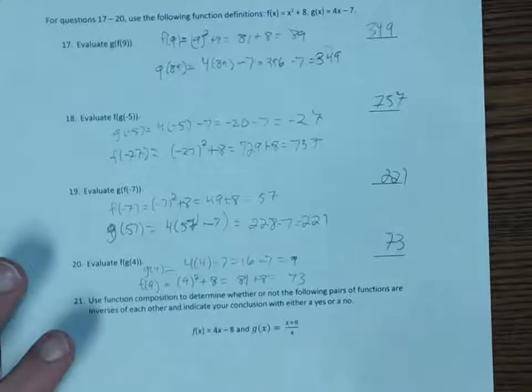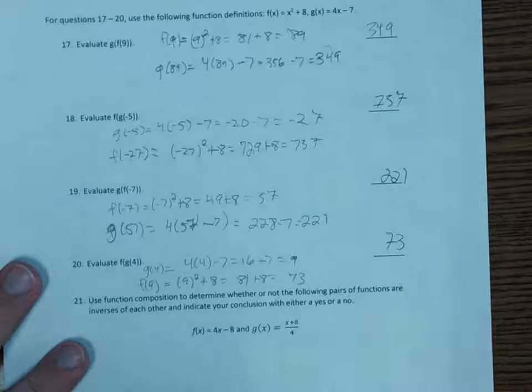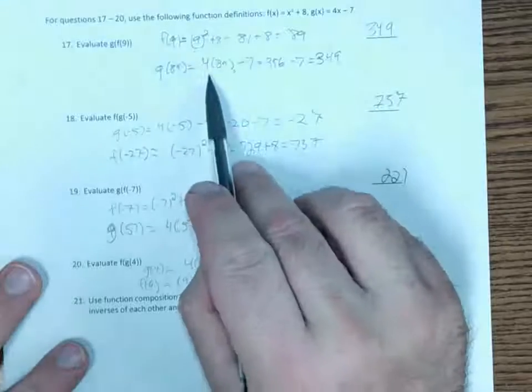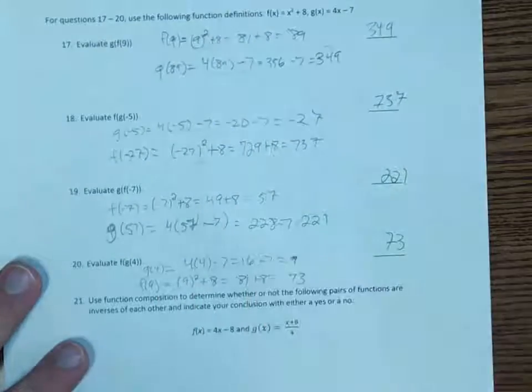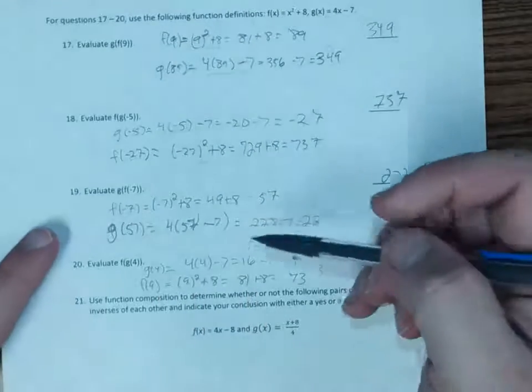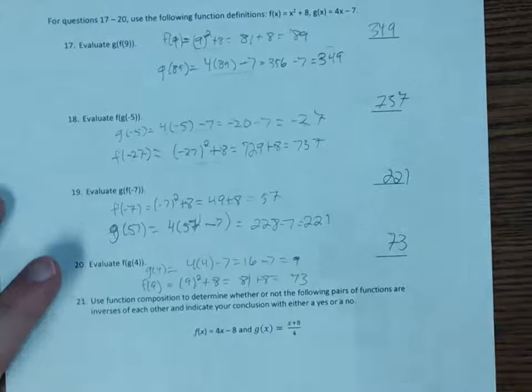I tended to do them in my head, but you could just type these things straight into the calculator. No problem. Just make sure to use parentheses and so forth where appropriate, and you should get all of the right answers.